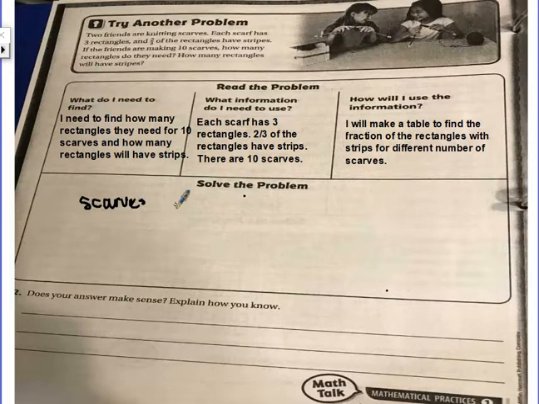Then I'm going to go 1, 2, 3, 4, 5, 6, 7, 8, 9, 10, because it says that there's 10 scarves. Then I need to figure out the number of rectangles with stripes.